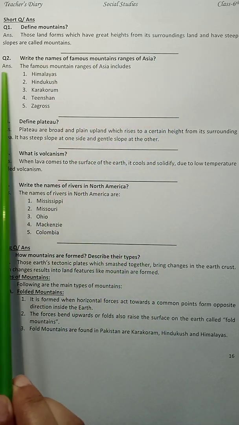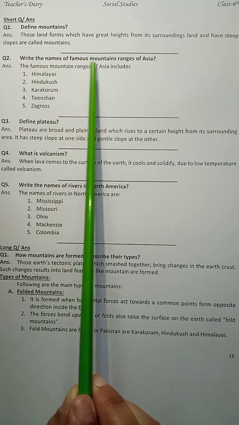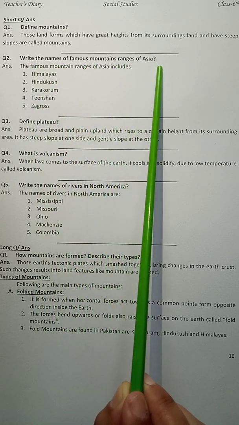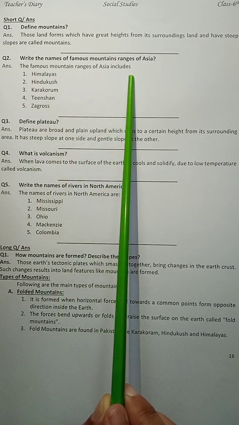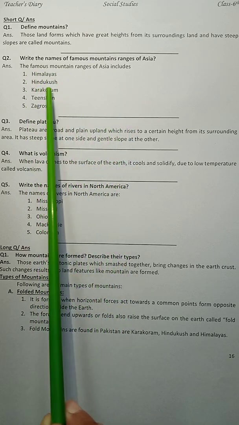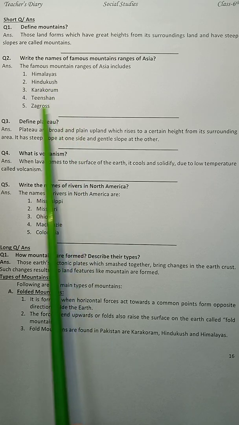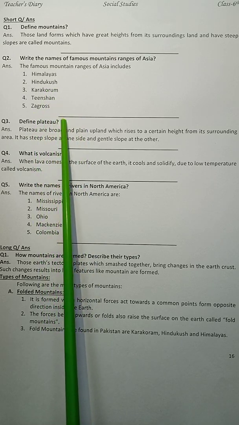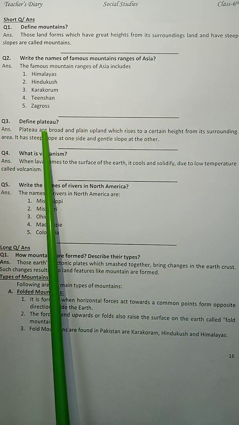Now write second question. The question number 2 is write the names of famous mountain ranges of Asia. The answer is the famous mountain ranges of Asia include Himalayas, number 2 Hindu Kush, number 3 Karakoram, number 4 Tien Shan, and number 5 Zagros. Draw a finishing line at the end. Now, question number 3.